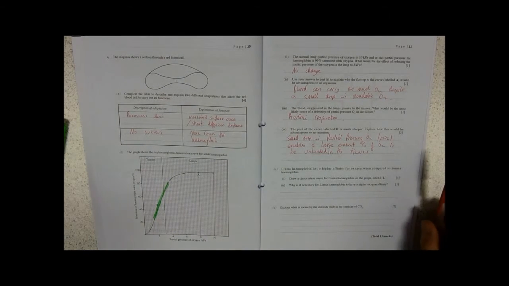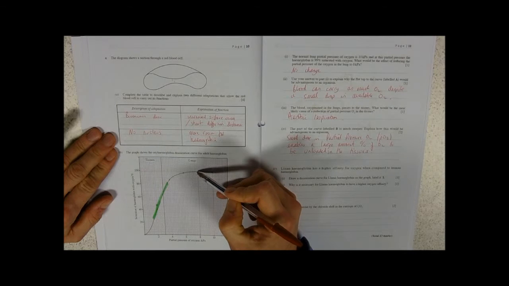Draw a dissociation curve for the llama and label it L. Well, this dissociation curve can't go higher than 100, and it must start off at the origin. If there's no oxygen there's going to be no saturation, and it needs to be to the left.